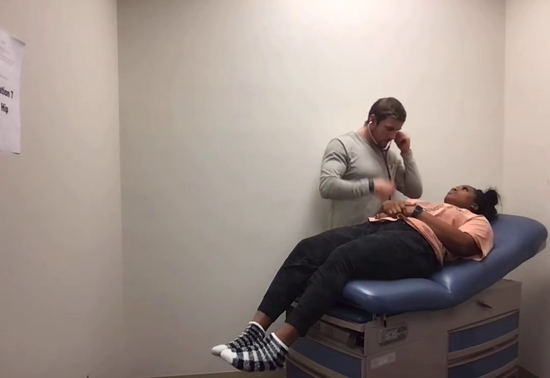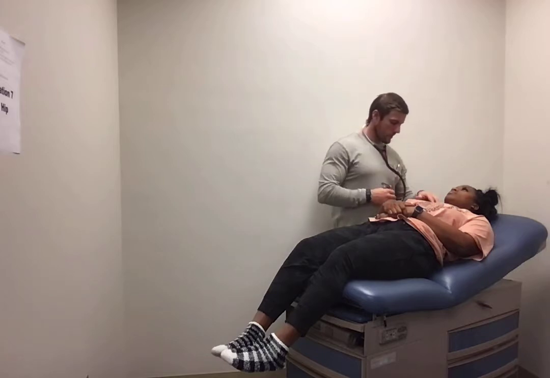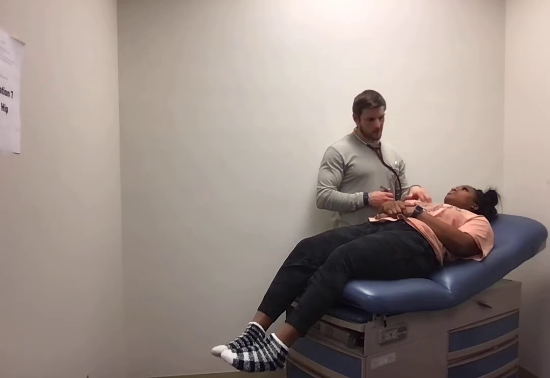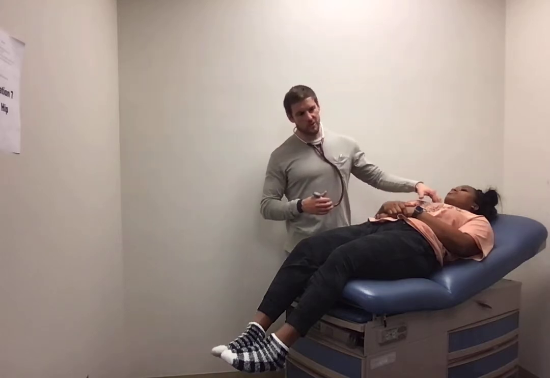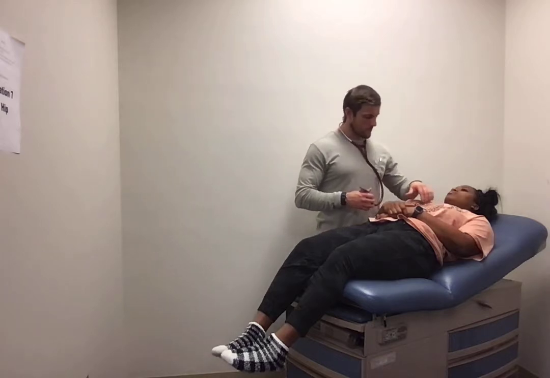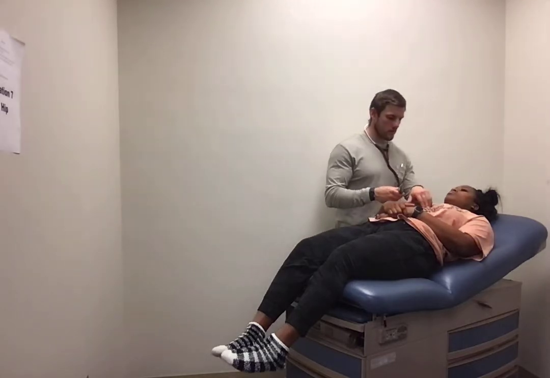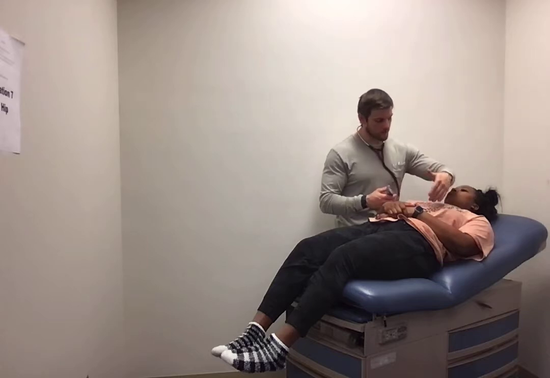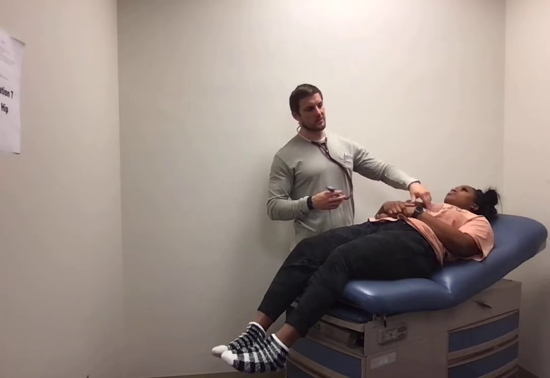We would palpate for the second intercostal space to the right of the sternal border, and that would be the pulmonic valve, and 2 intercostal spaces down to the left, that would be the aortic valve, and then going 4 intercostal spaces down to the left of the sternal border, that would be the tricuspid valve, and at the midclavicular line, 5th intercostal space down, would be the point of maximal impulse and also the mitral valve.